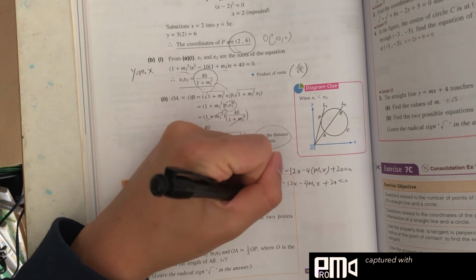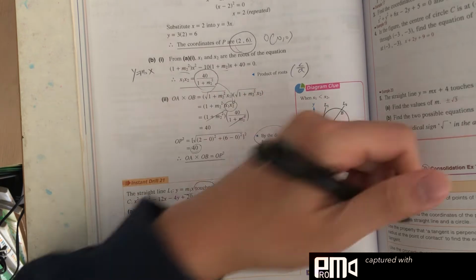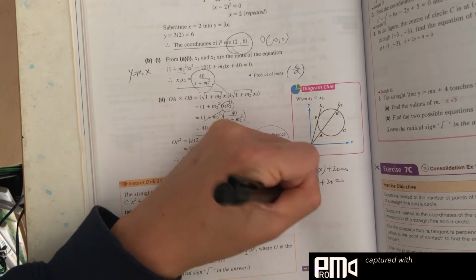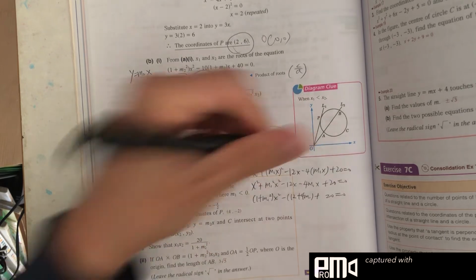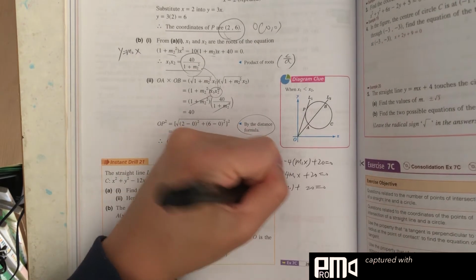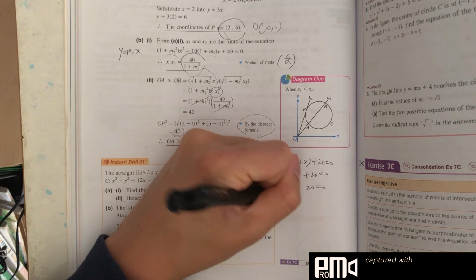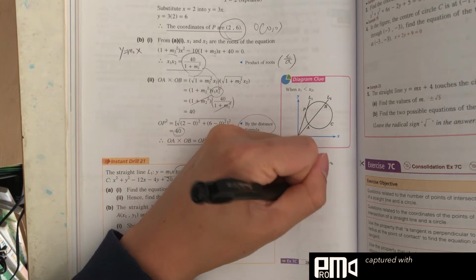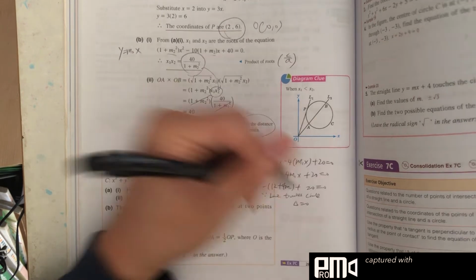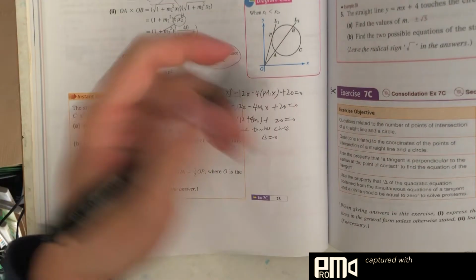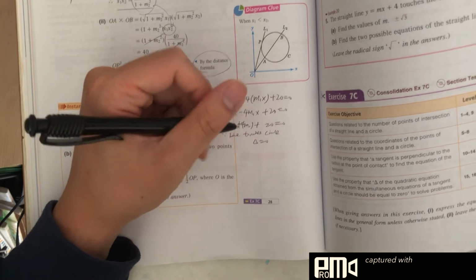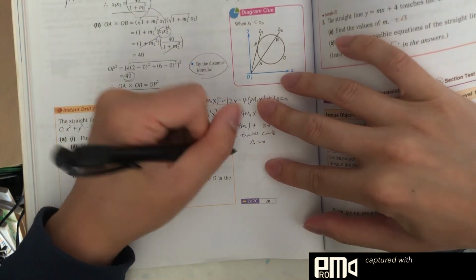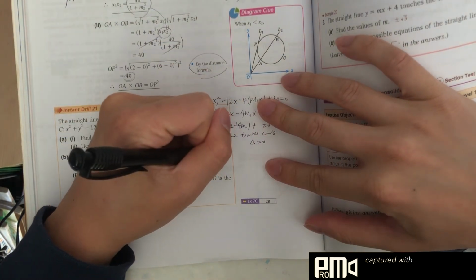You group the ax squared term, x term as usual. This line touches the circle, delta equals 0, as stated. The negative number squared will be positive, so I don't want it out.